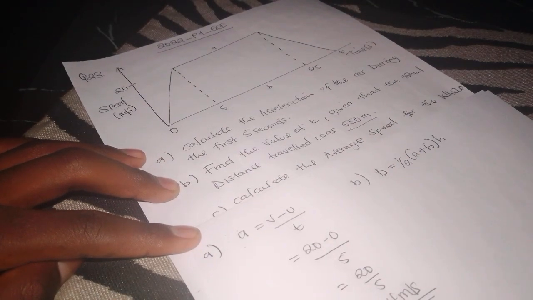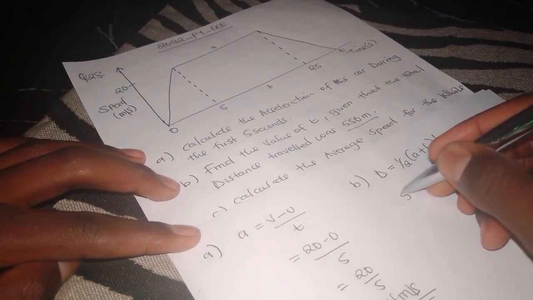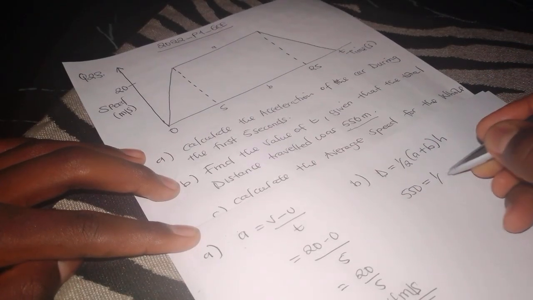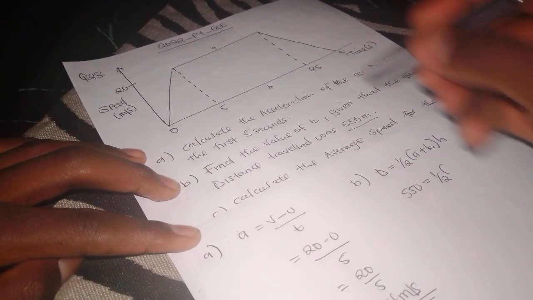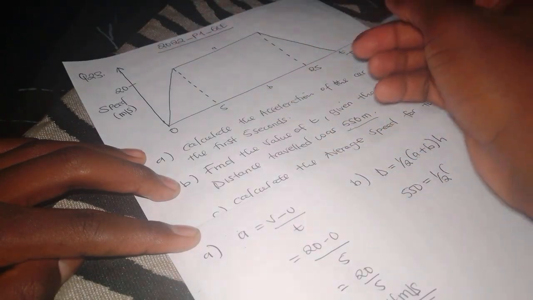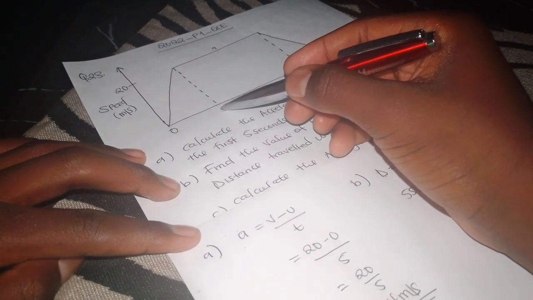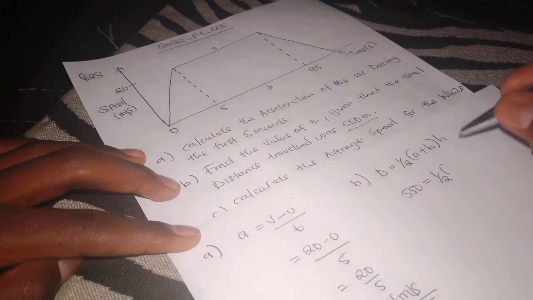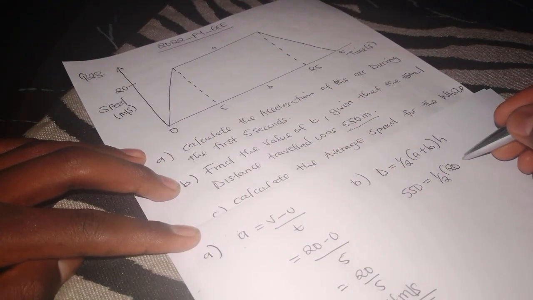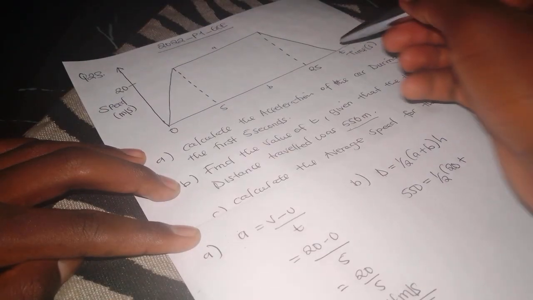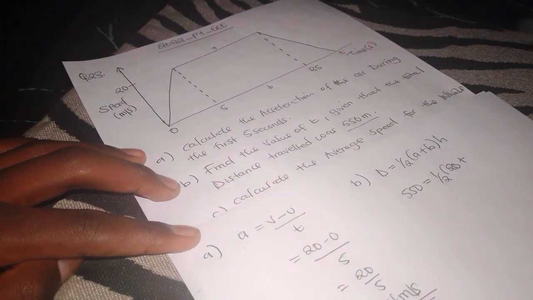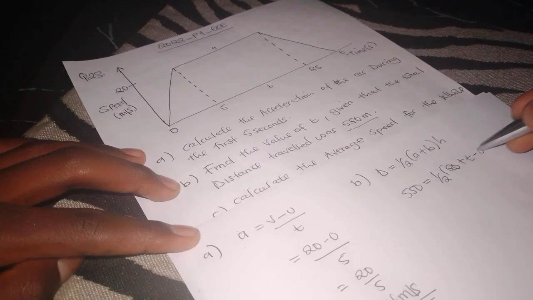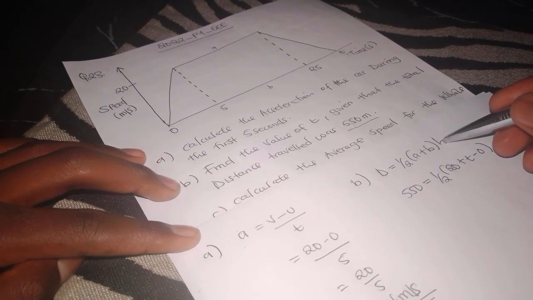We just replace here: 550 is equal to 1 over 2. Then our a, from here to there, is 25 minus 5, which is 20. So we say 20 plus, what's our b? From here to there, it's t minus 0. What's our height? Our height is 20.